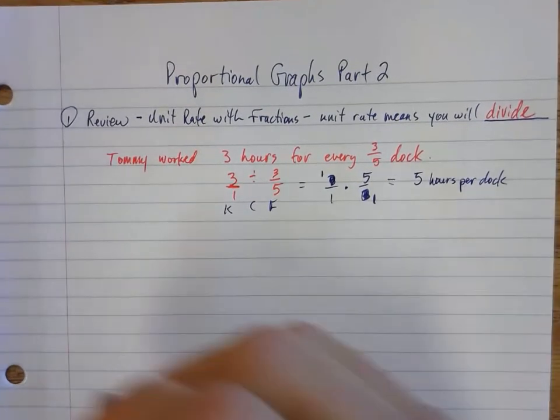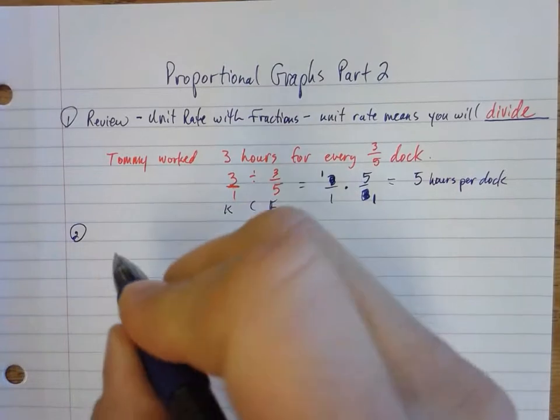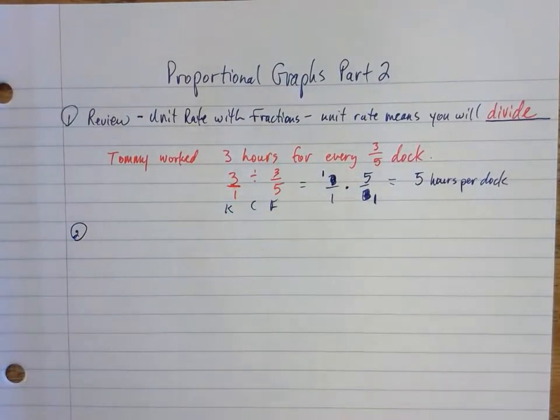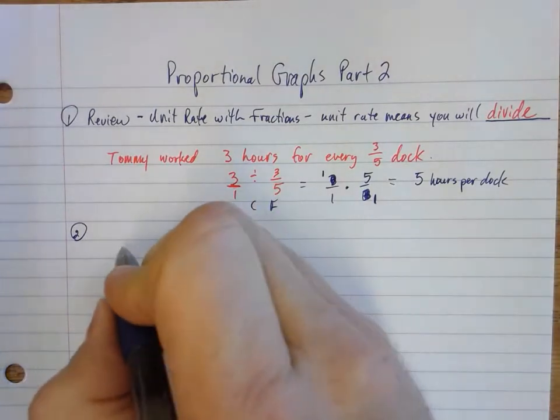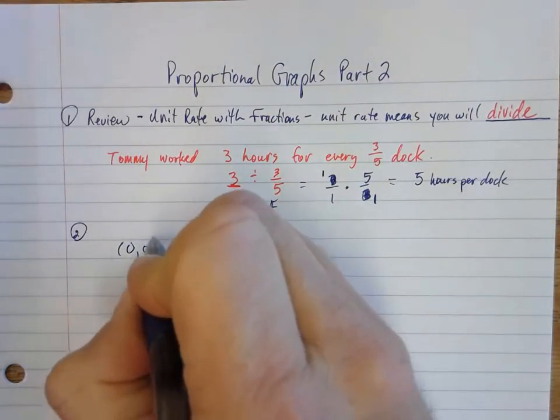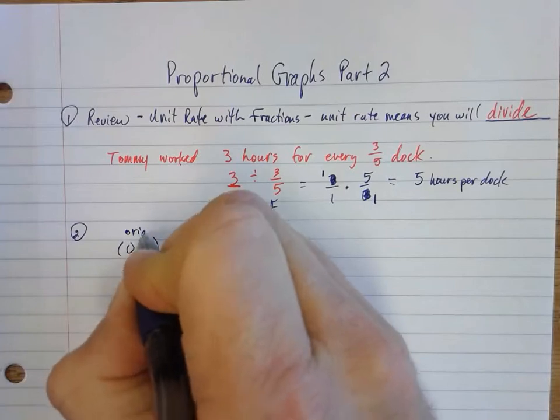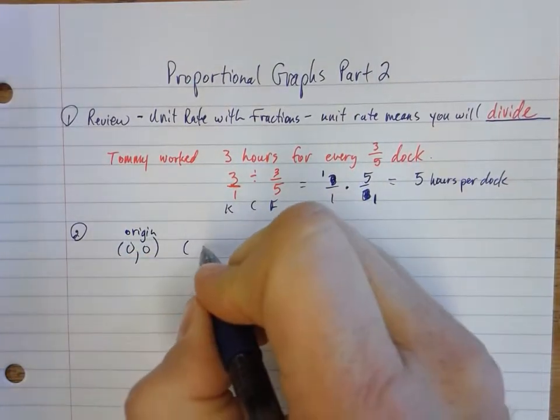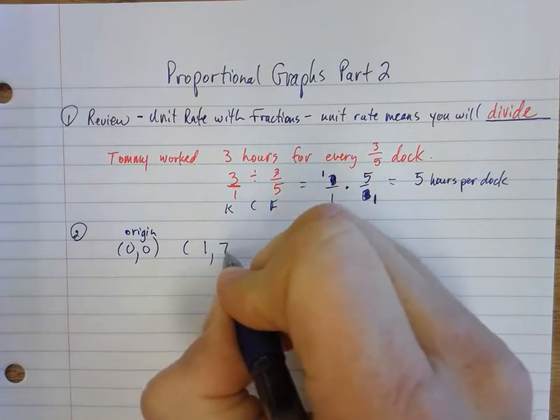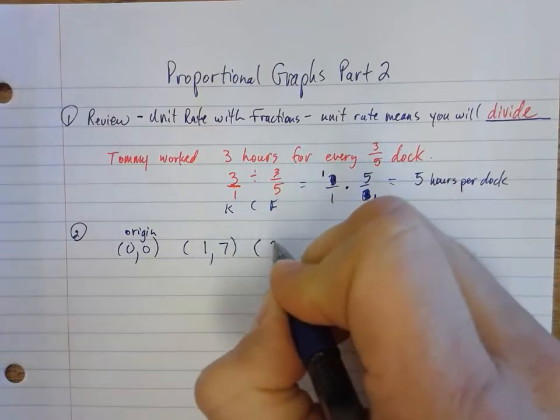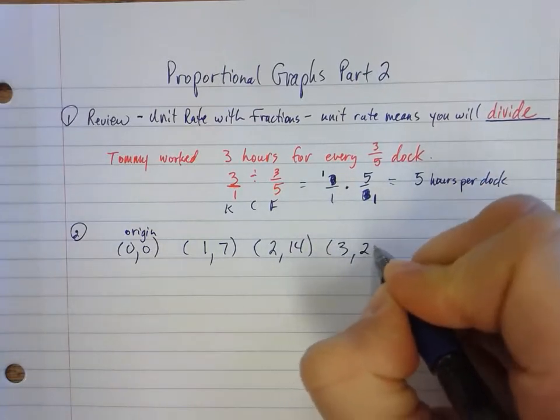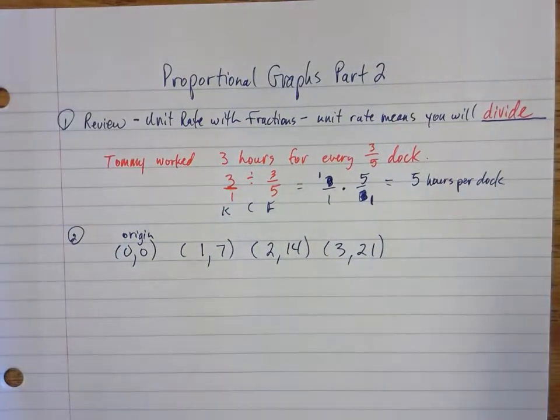Alright, let's talk about a couple other things. When you've got a set of points, let's say you've got a point at 0, 0. Of course, that's the origin. It's got to start there, otherwise it wouldn't be proportional. Let's say your next one is at 1, 7, your next one's at 2, 14, and your next one's at 3, 21. Let's say you graph all those.